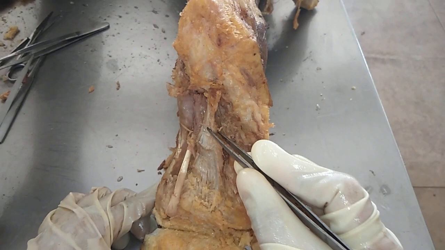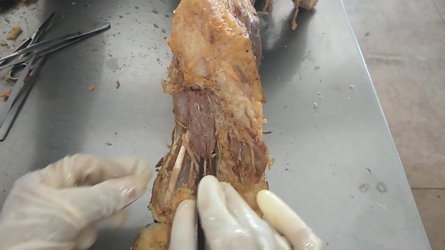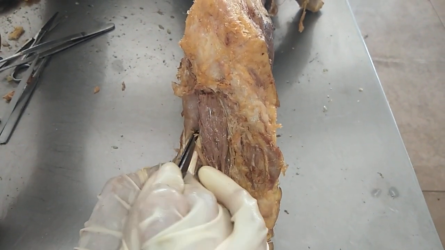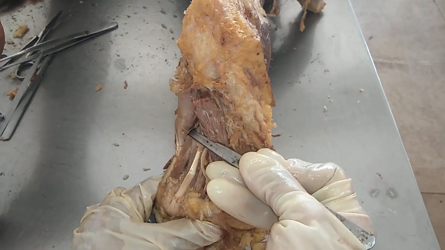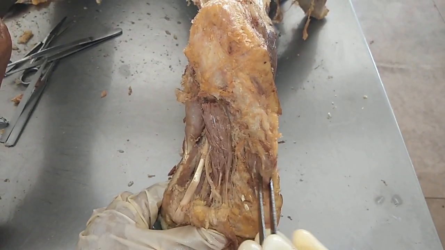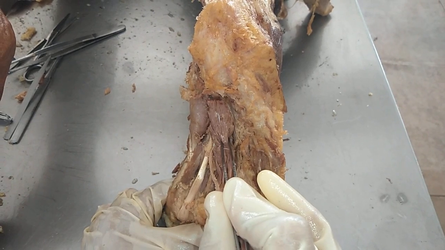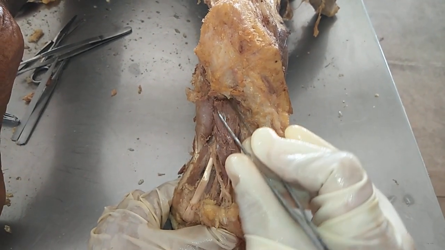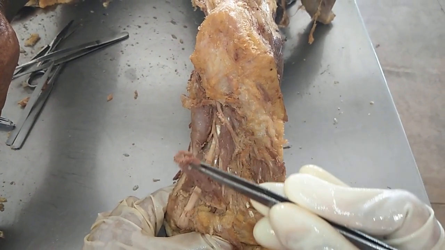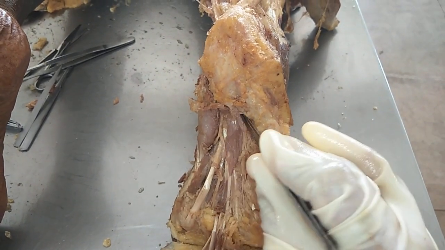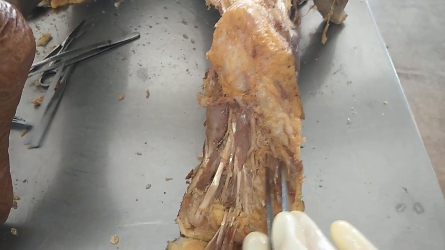See, we have cut the plantar aponeurosis and we have already seen the muscles of the first layer. Again I revise: this is the abductor hallucis, this is the abductor digiti minimi, and this one is the flexor digitorum brevis. Now I have cut the flexor digitorum brevis like this, so we can see the muscles of the second layer.